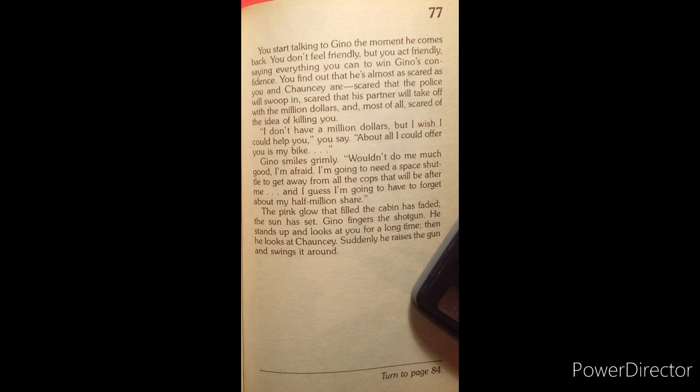The pink glow that filled the cabin has faded. The sun has set. Gino fingers the shotgun. He stands up and looks at you for a long time, and then looks at Chauncey. Suddenly, he raises the gun and swings around. Turn to page 84.